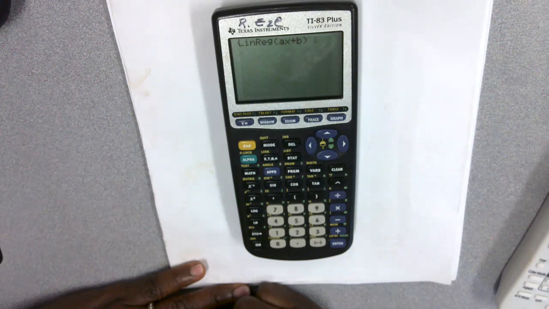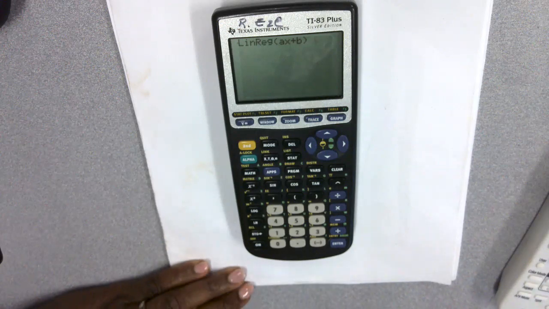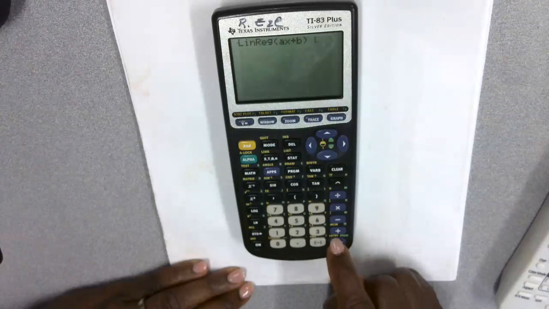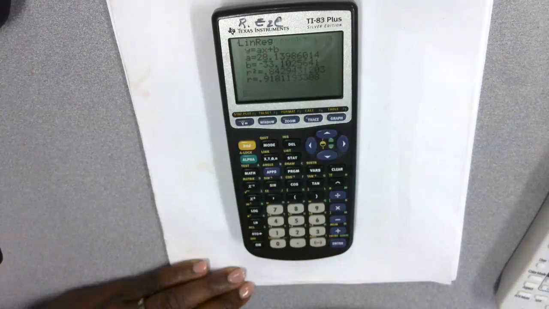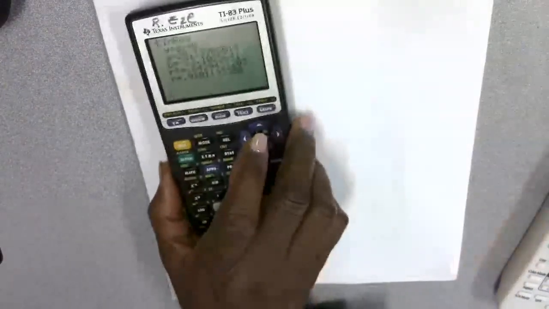And I don't have to tell my calculator that input is in L1 and output is in L2. Because if I don't, it's going to assume that my input and output are L1 and L2. But if my input is in L3, L4, I must tell my calculator. So I'm going to hit enter here. And it gives me the equation. Let me write that equation according to what I have here.